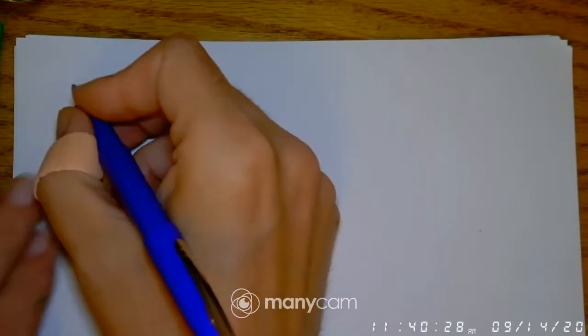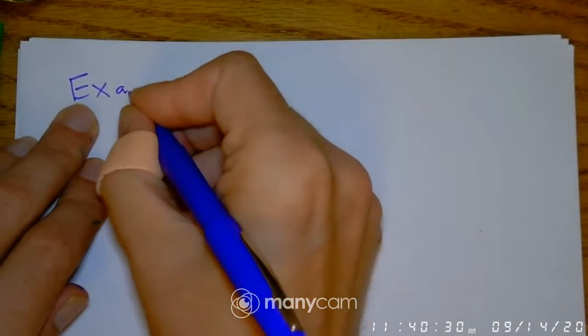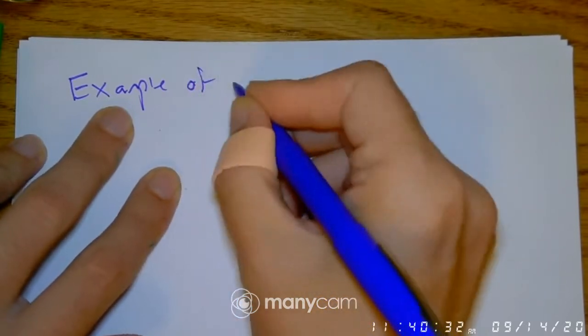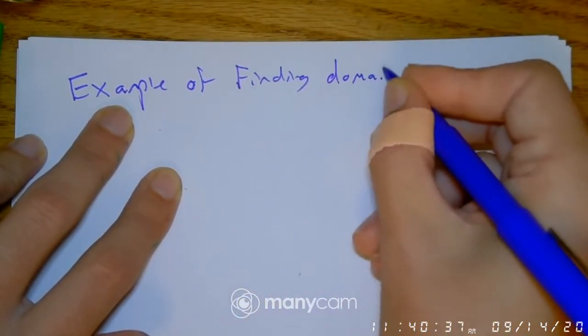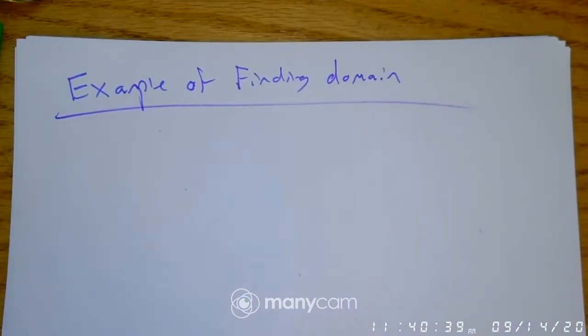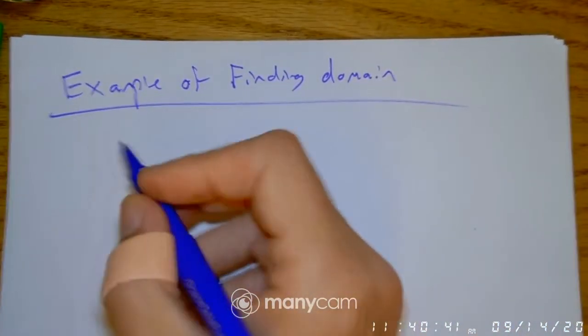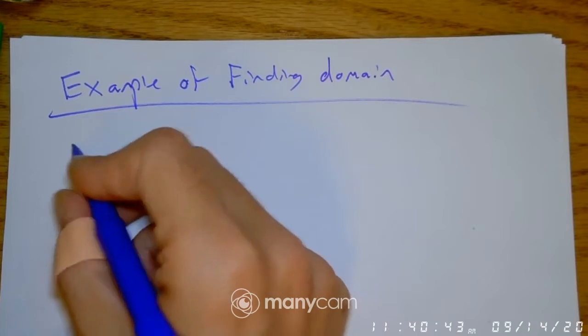Okay. So I want to do a couple examples. How am I doing for time? Oh my God. Yeah, I gotta get going. All right, so I can only do a couple examples. So here's example 1.